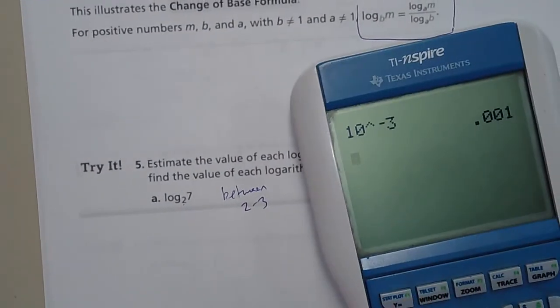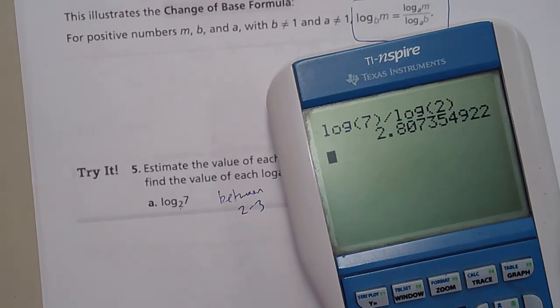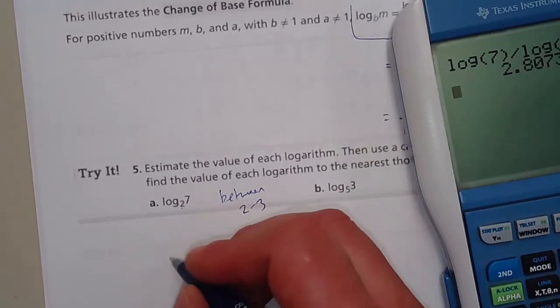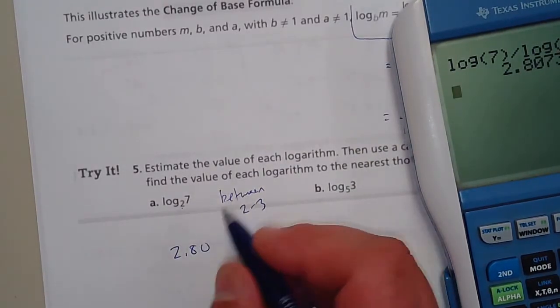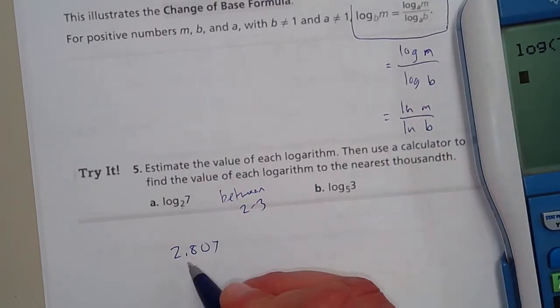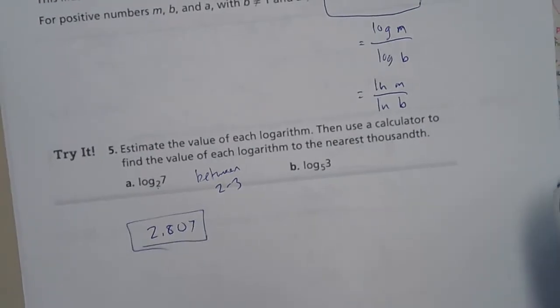But then if I want to actually evaluate it, I can go ahead and do log of the argument divided by log of the base. So if we do this, boom, 2.8. We can get an exact answer there. 2.807, if we go to the nearest thousandth. There we go.